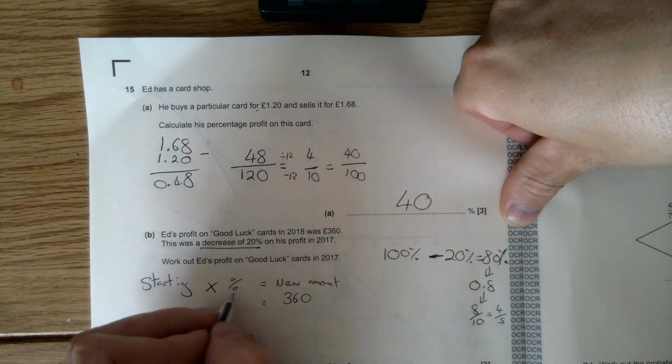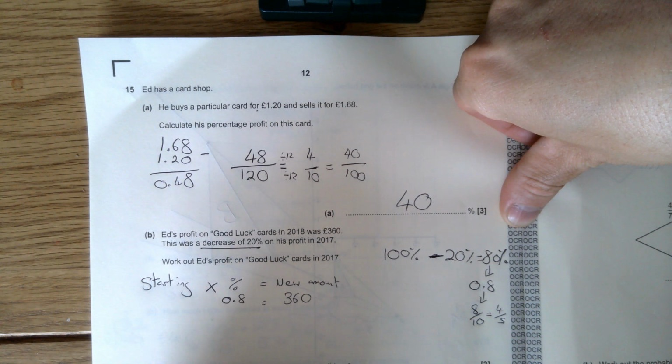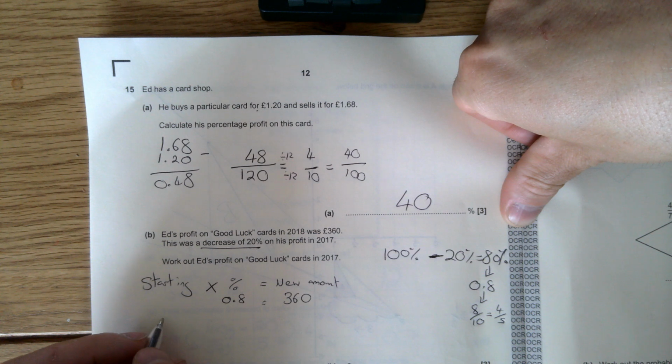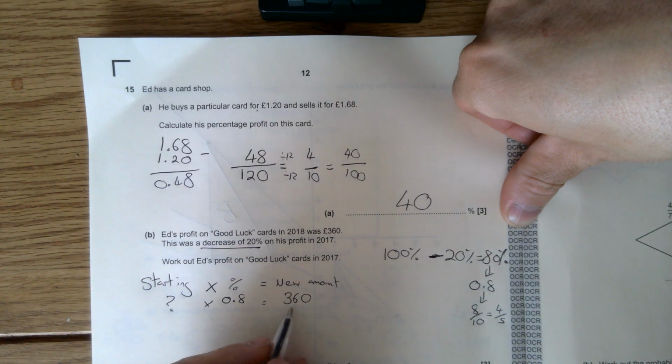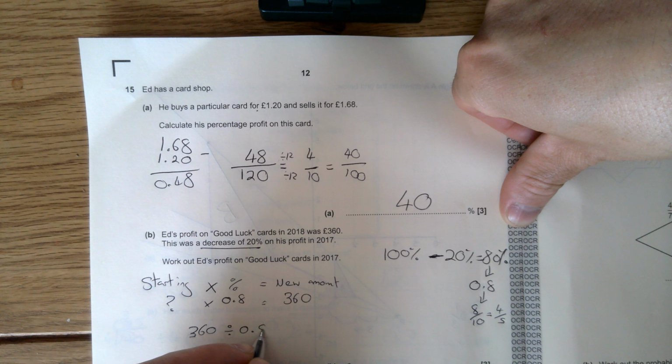Right, so I'm just going to put the 0.8 there, and then this is what we're trying to find. Because we're trying to go backwards, we've now got to do the inverse. So what I've got to do is 360 divided by 0.8.